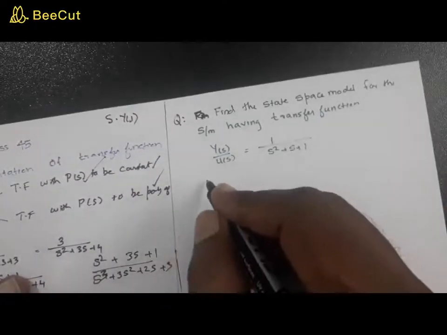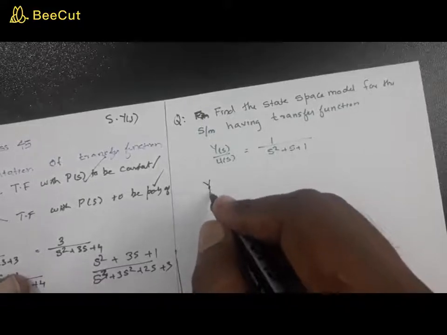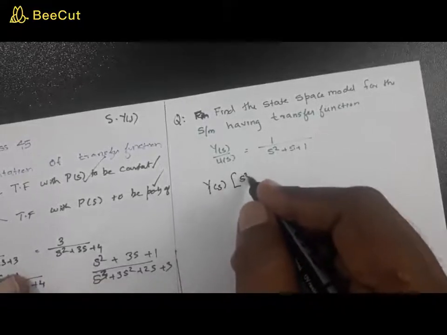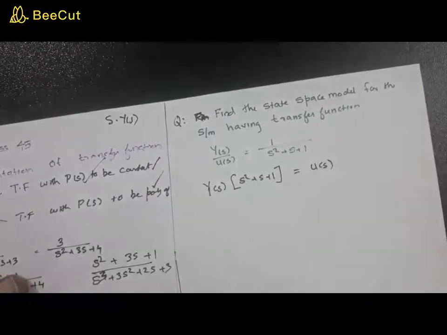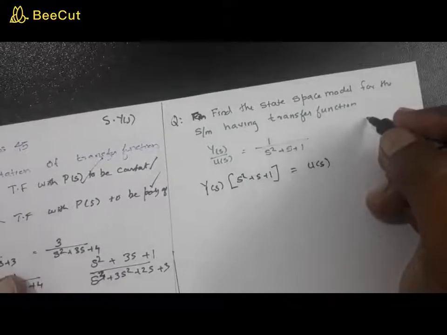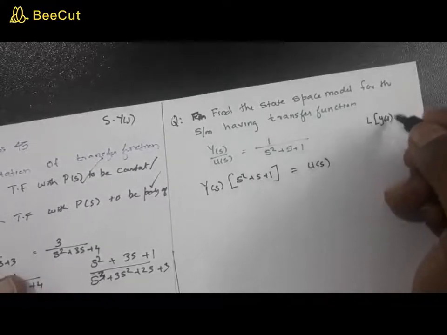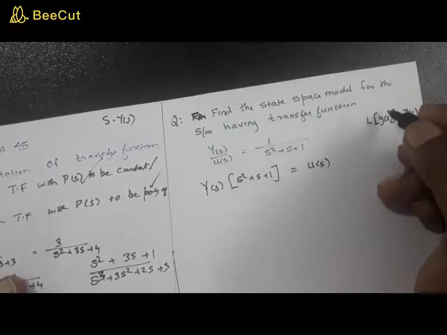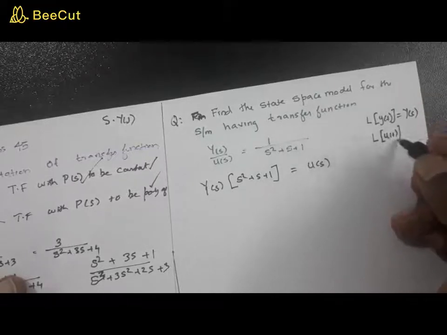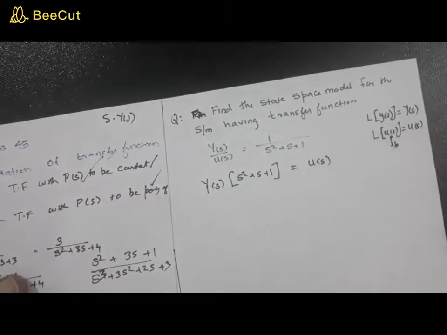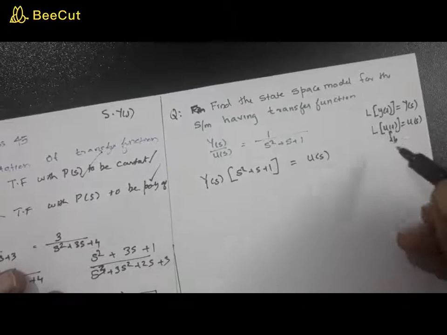Now, what you need to do is cross multiply this so that you will be getting Y of s into s square plus s plus 1 is equal to U of s, right? We know that Y of s is actually the Laplace transform of y of t. In our state space model, y of t is considered to be the output. The Laplace transform of u of t is U of s, and u of t is considered to be the input in the state space representation of the system.